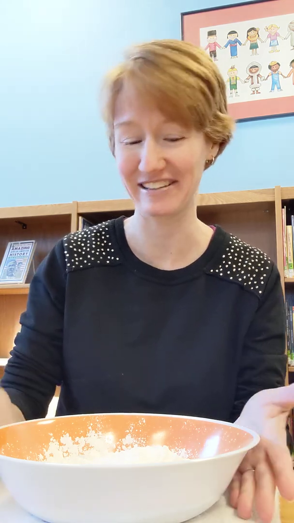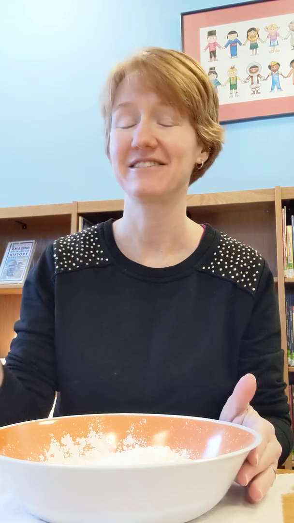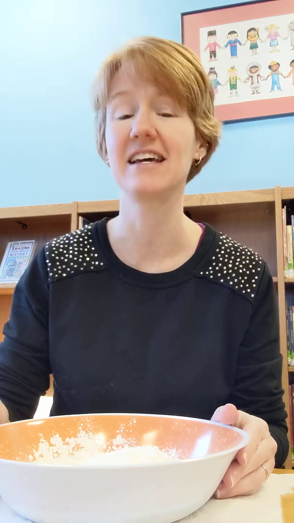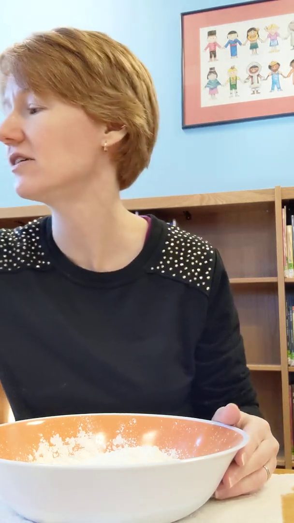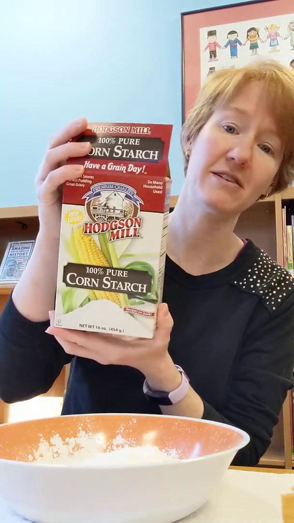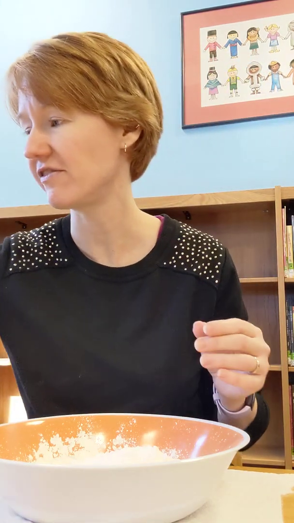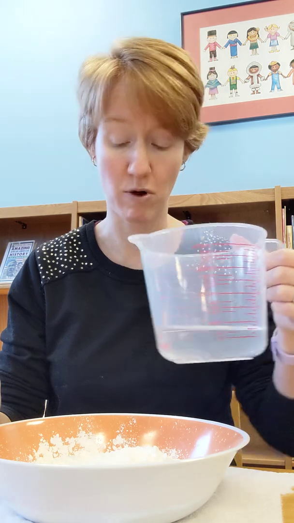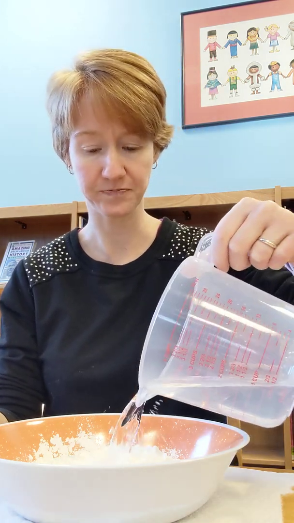So first, get yourself set up with whatever you may have at home to do messy things. If you put newspaper down, or maybe paper towels, or a tablecloth or something like that, make sure you have that because it does get a little bit messy. And all that you need for this is 2 cups of cornstarch. Any cornstarch that you can find, 2 cups of that, and then 1 cup of water. So I'm going to pour this in.